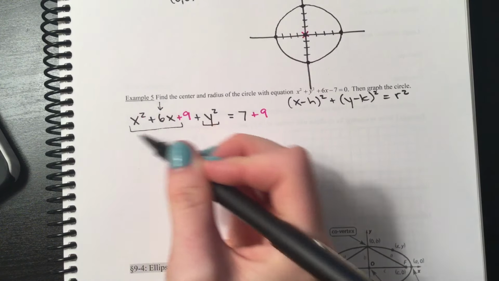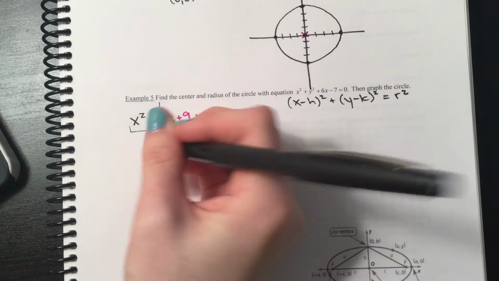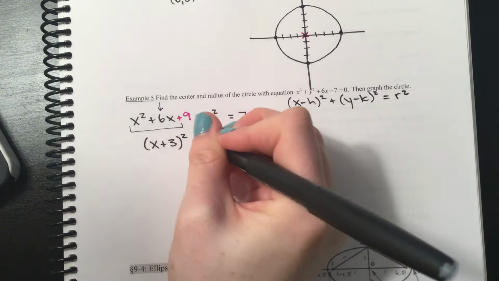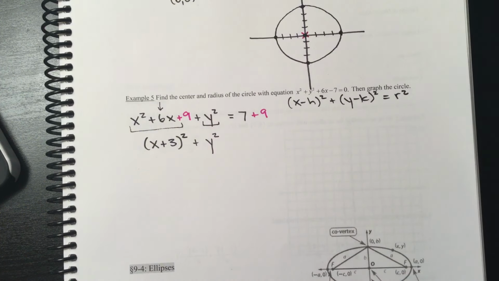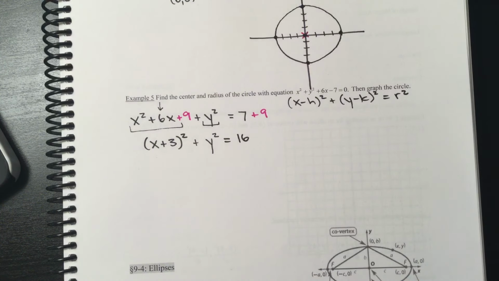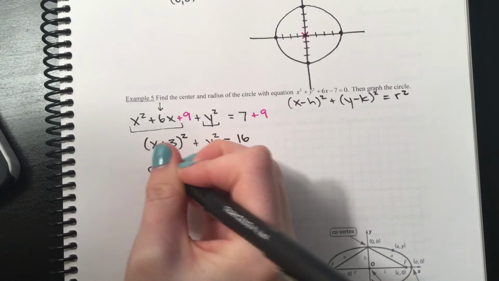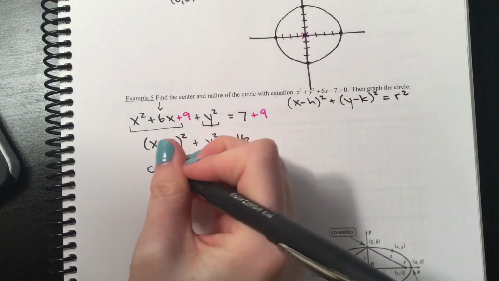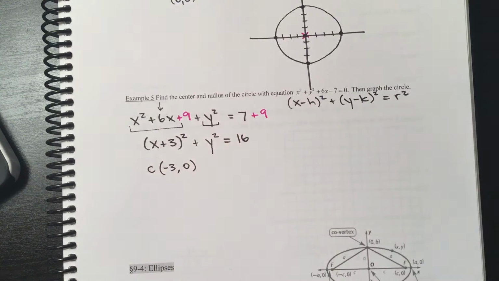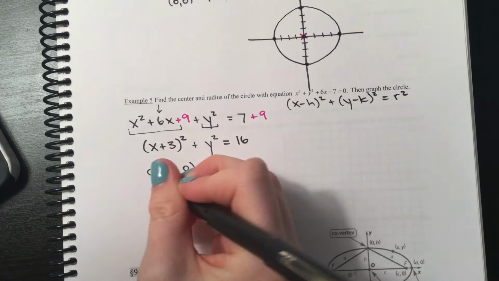So this part right here, that is now all of my X stuff, this factors down. This is X plus 3, X plus 3. So I can write it as X plus 3 squared. This is just a Y squared. If I had more Y stuff, I would do the same thing here. And then this is 16. Okay, so this is now in my normal circle form that I'm used to. So for my center, remember you take the opposite of what you see in here. And then we don't have anything in here, so that coordinate must be 0. And then my radius, this is my radius squared, so just square root it, and we get 4.